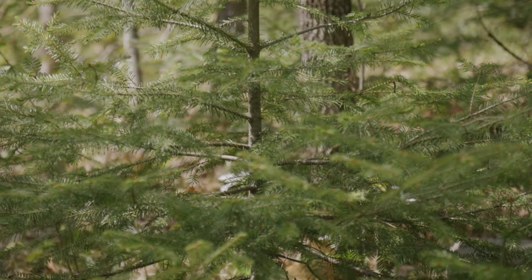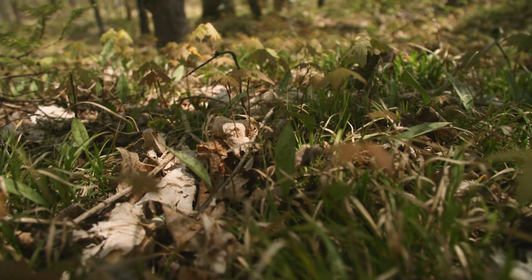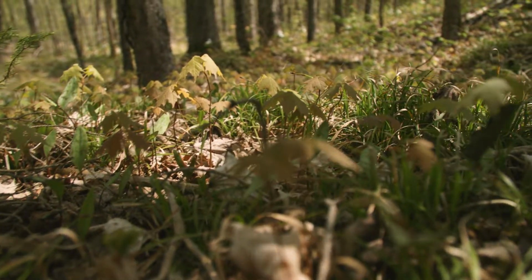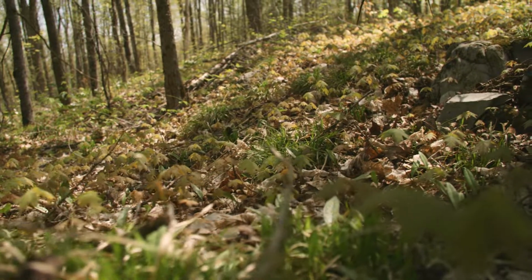Now, a forest is a family of living things that all depend on each other. Sometimes when we look at things individually, we forget how they all fit together and how important it is that each living thing plays its own role in the forest. So biodiversity really starts with the variety of plants that are growing in an area.